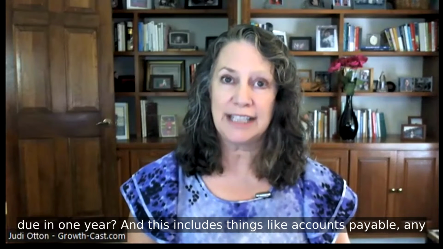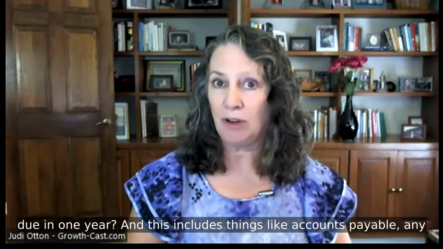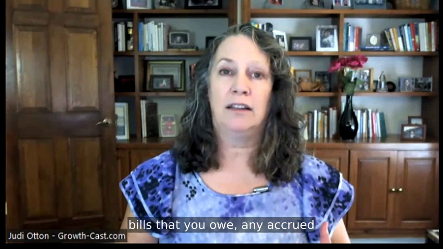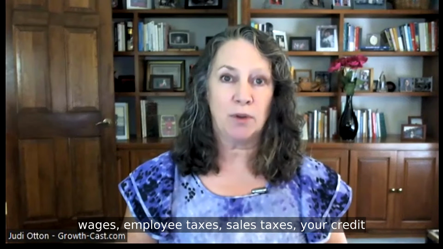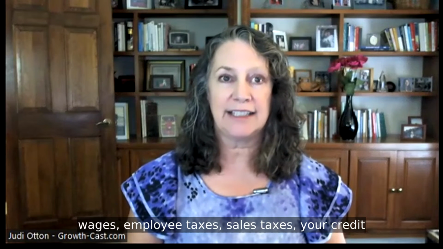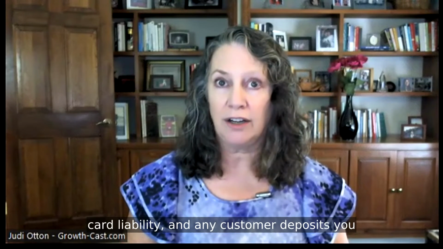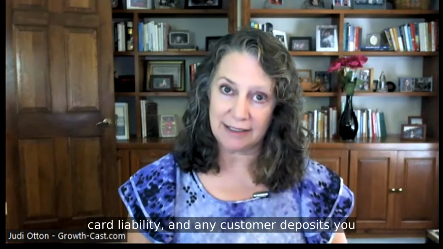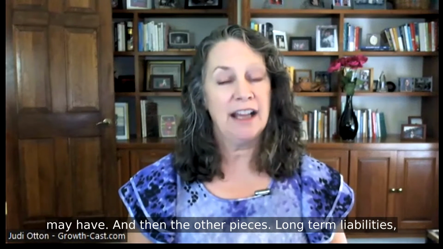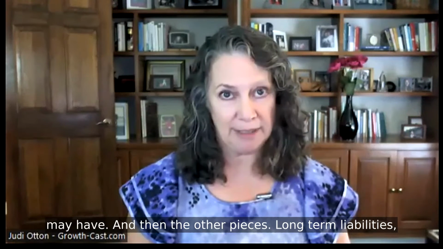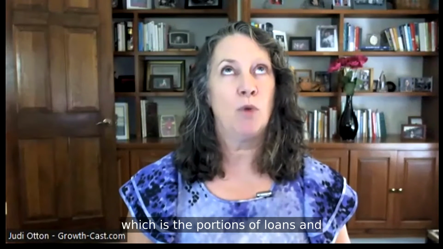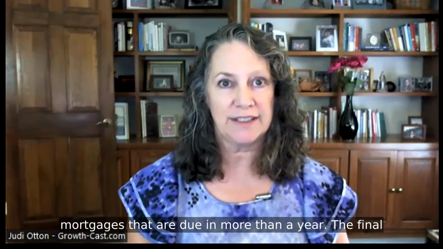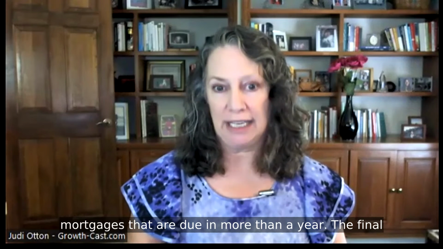And this includes things like accounts payable, any bills that you owe, any accrued wages, employee taxes, sales taxes, your credit card liability, and any customer deposits you may have. And then the other piece is long-term liabilities, which is the portions of loans and mortgages that are due in more than a year.